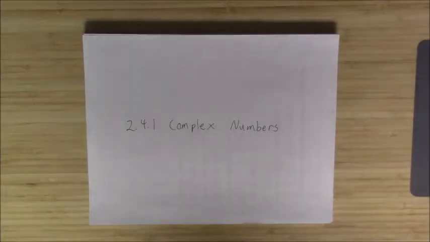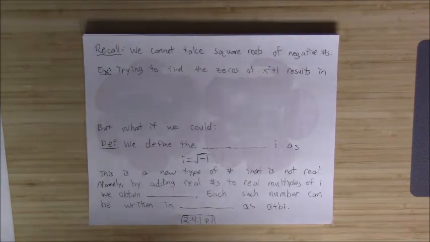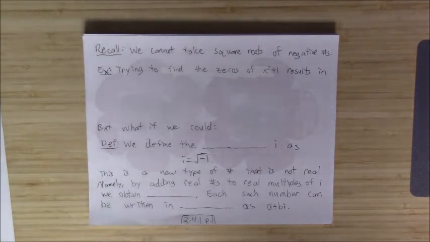In this video, we'll start talking a bit about complex numbers. Now, if you'll recall, up to this point, we've always kind of said that we're not allowed to take square roots of negative numbers. This leads to several issues, the biggest of which is that we miss out on solutions to quadratic equations.